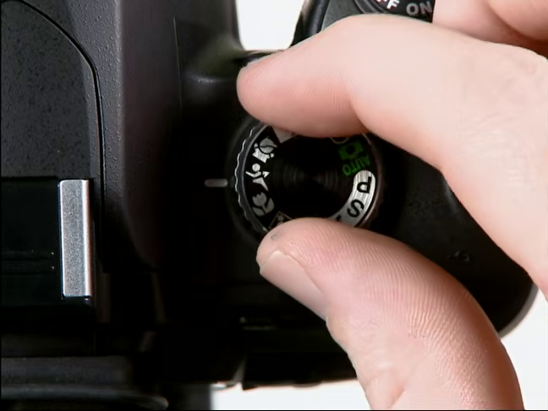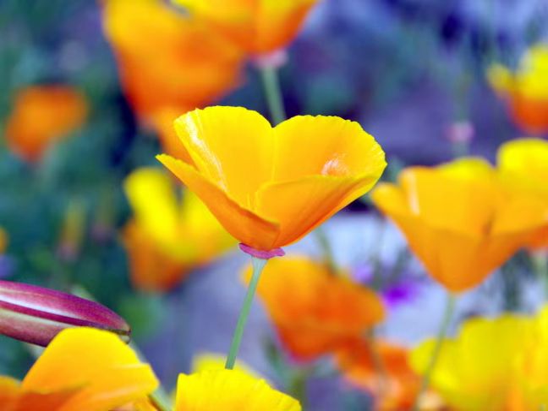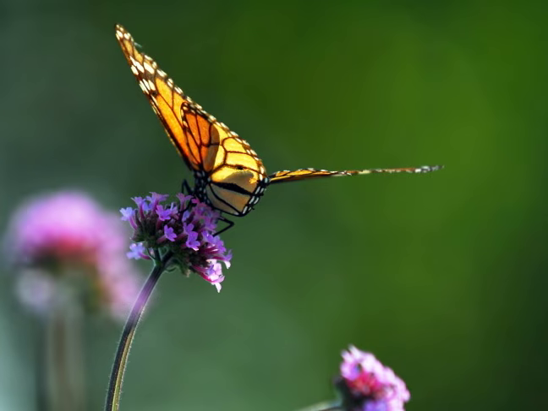The next shooting mode is the close-up mode. This shooting mode is used to capture flowers and other small objects that are physically close to the camera lens. Use this at the lens's minimum focusing distance.